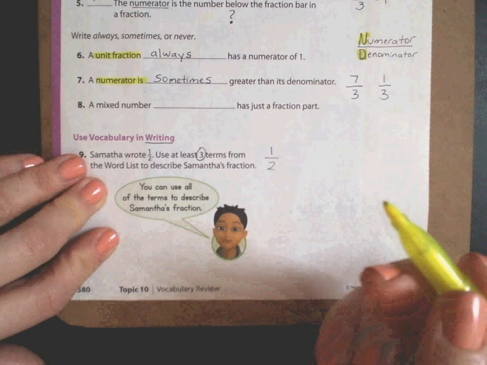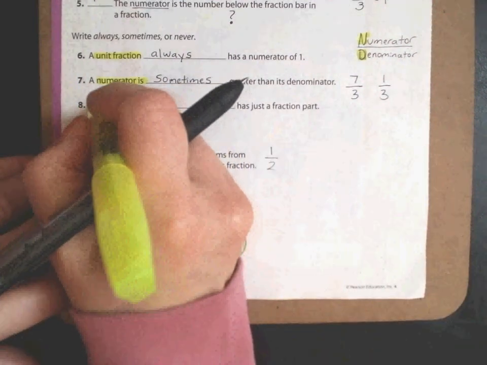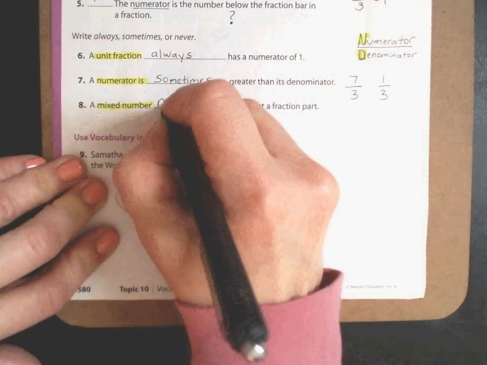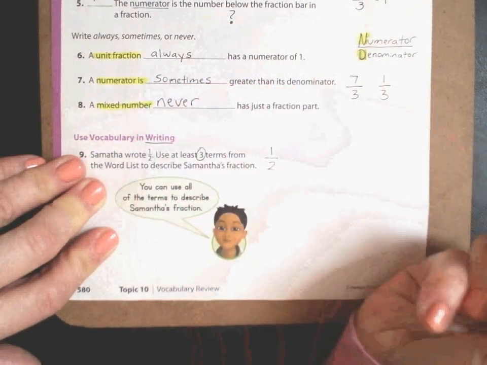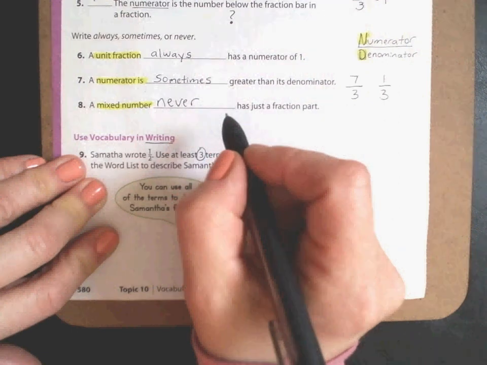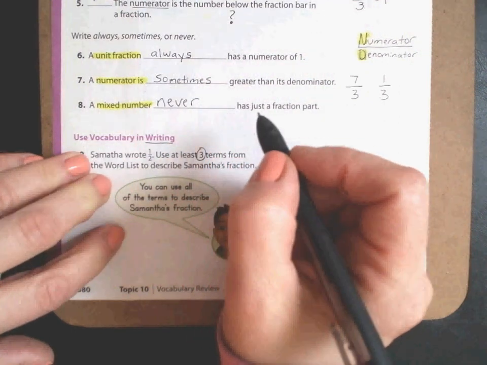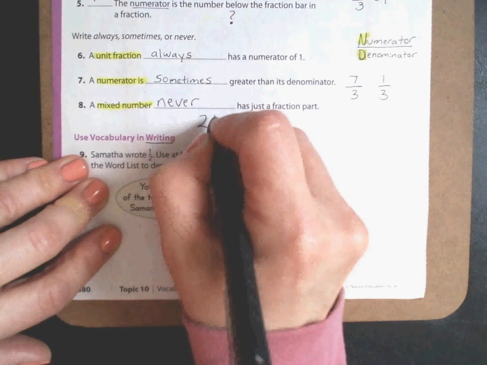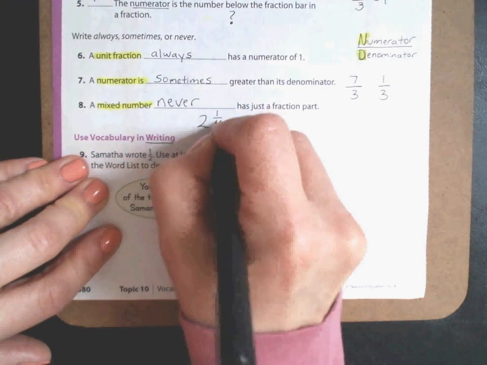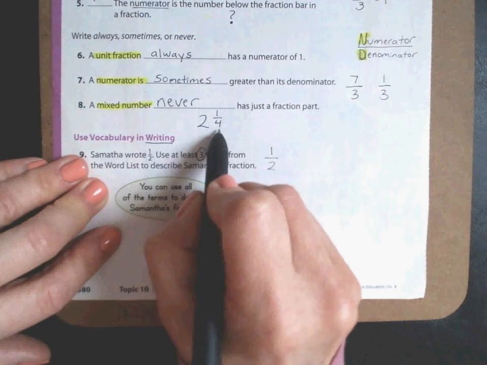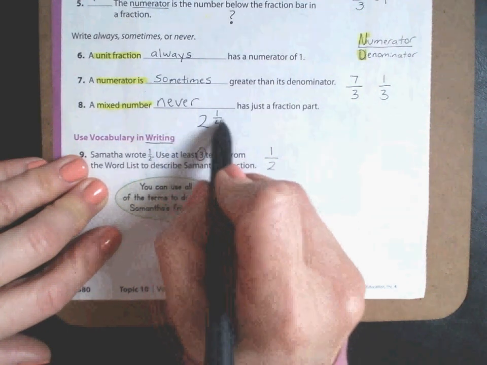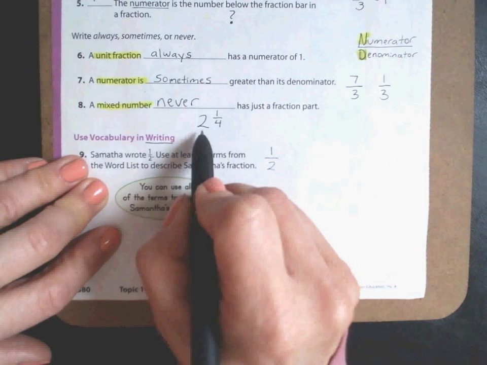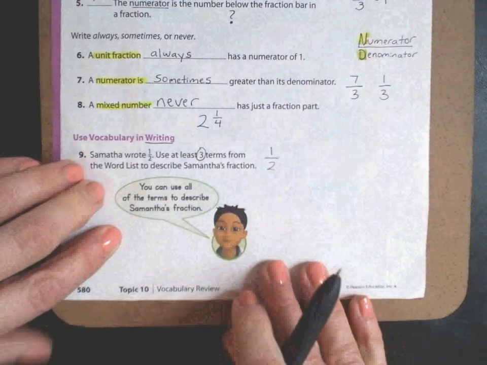Number 8, a mixed number has just a fraction part. That is never true, because we know a mixed number is a whole number and a fraction. They're mixed together. So an example of that would be 2 and 1/4. 2 is the whole number, 1/4 is the fraction part, but together they make up a mixed number. So a mixed number can't just have a fraction part, it has to have a whole number and a fraction.